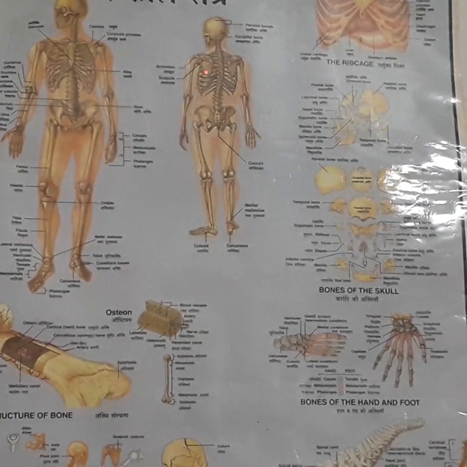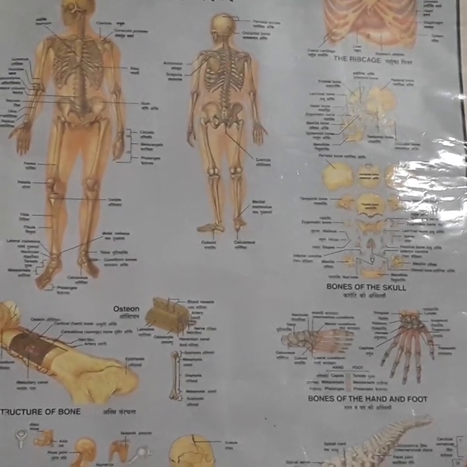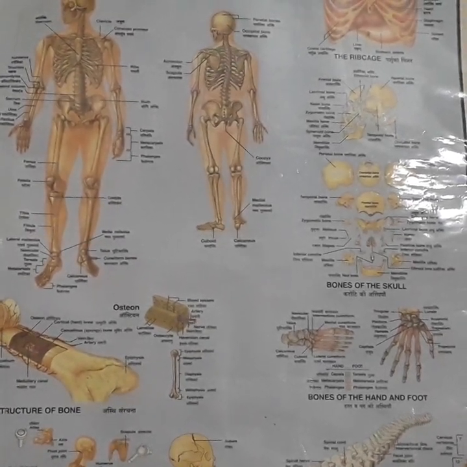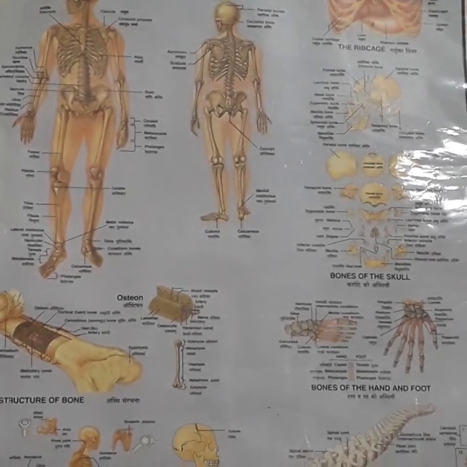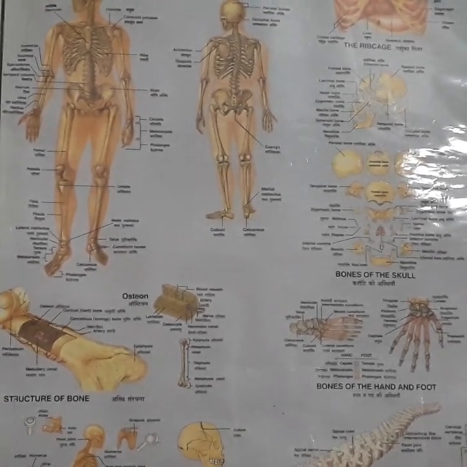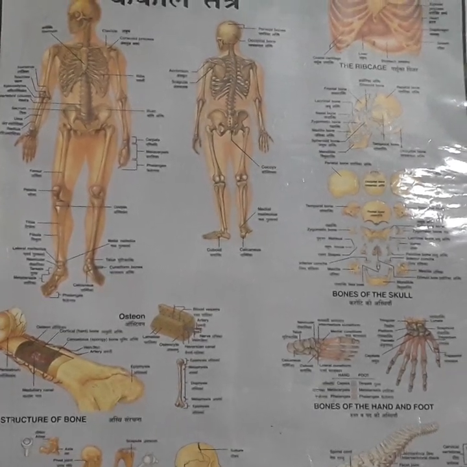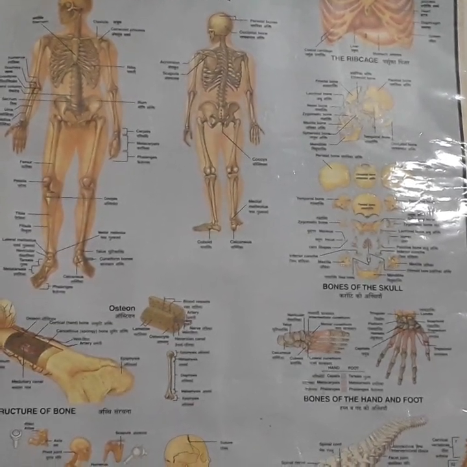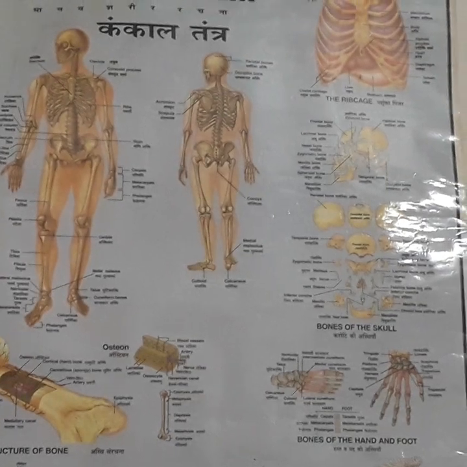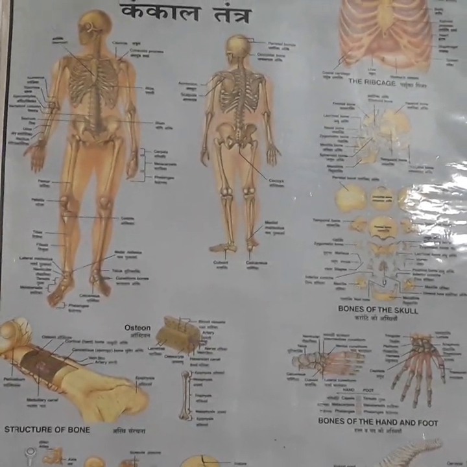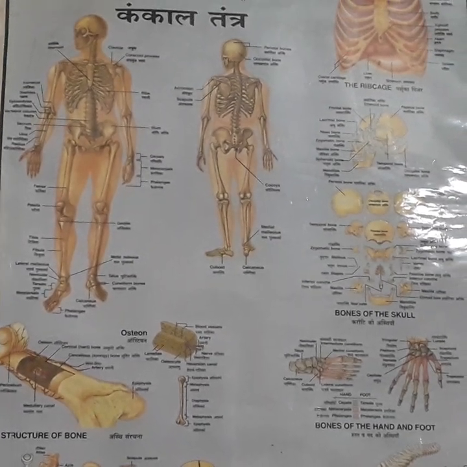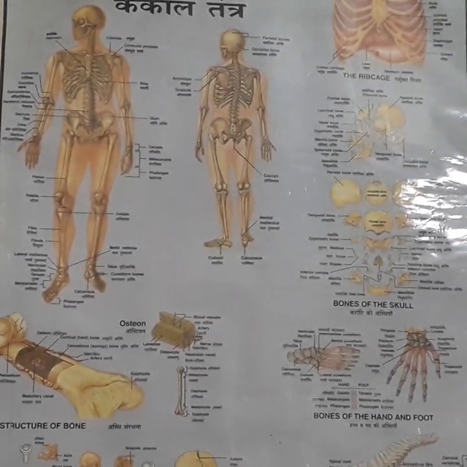Very little movement takes place, that's why it is known as a partially movable joint. Freely movable joint: in this type, varying degrees of movement are possible between the two bones. The four major types of movable joints are given here. First, the gliding joint.